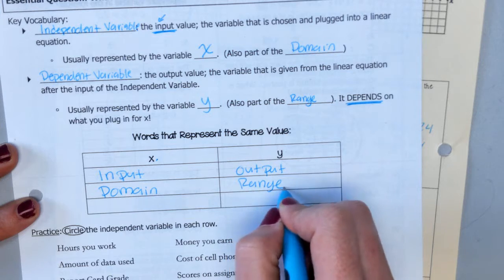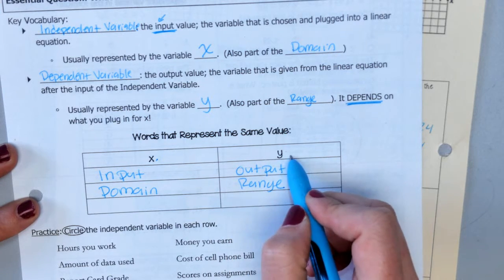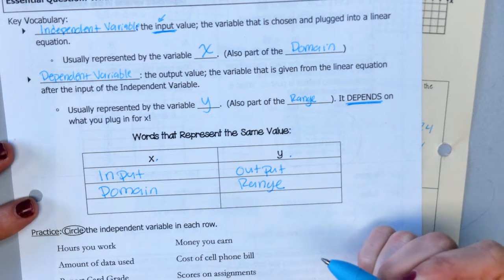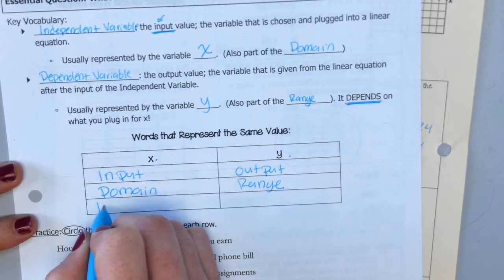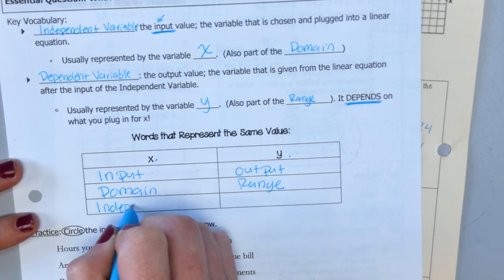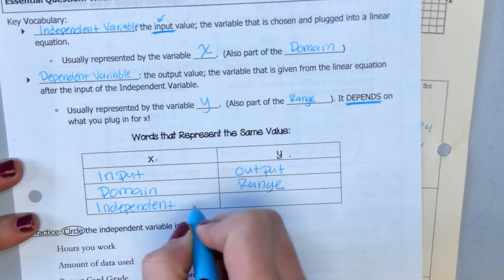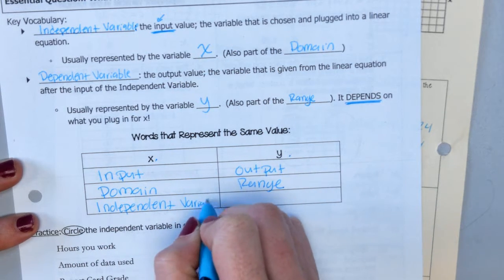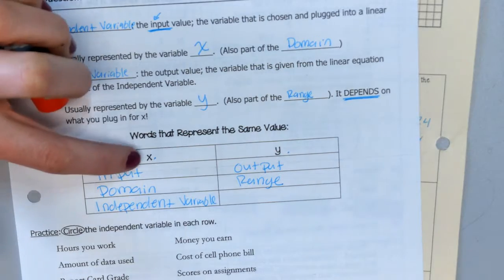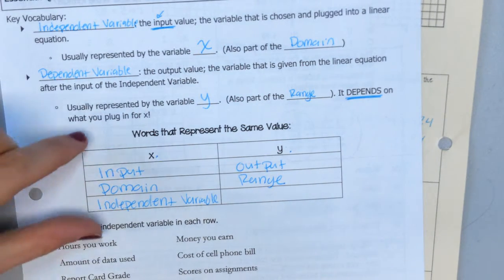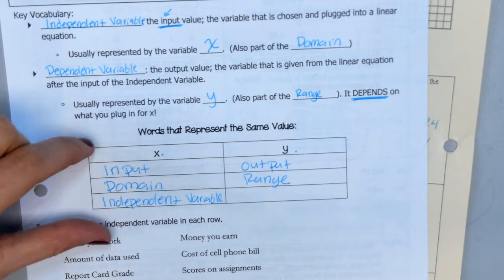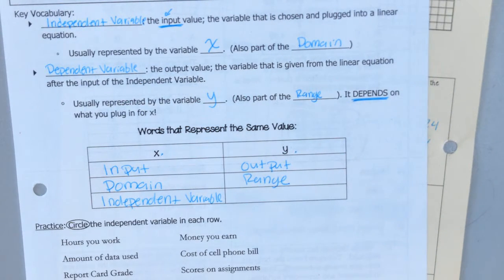Your range is a list of y values. And then the one we just learned today, your independent variable, would be things that you plug in for x. In a table, it would be whatever's listed on the left-hand side. In a graph, it would be whatever's along the x-axis.